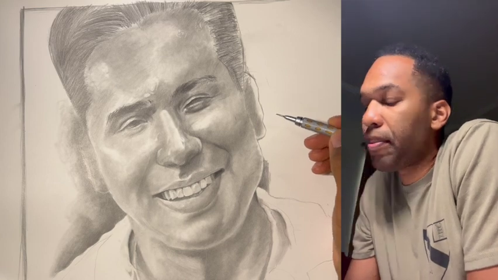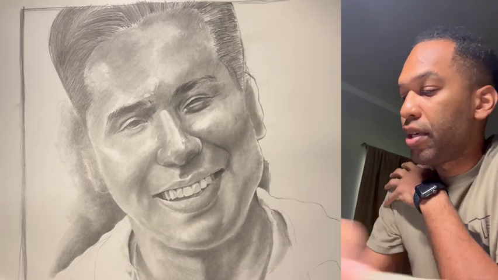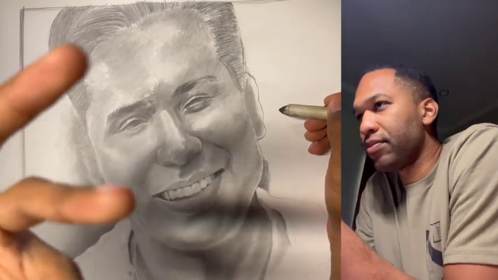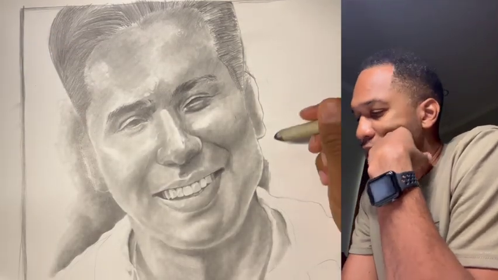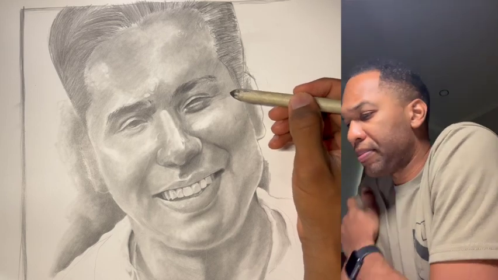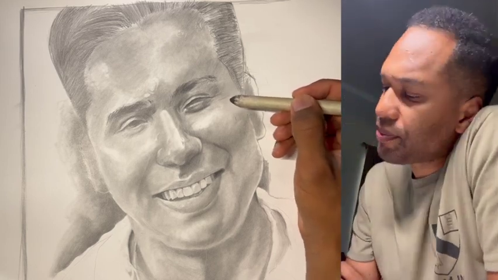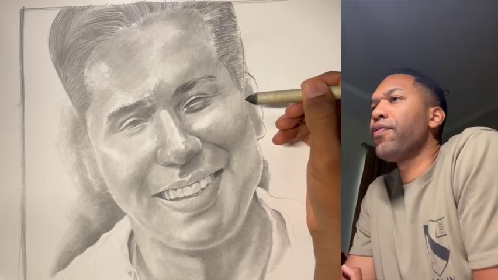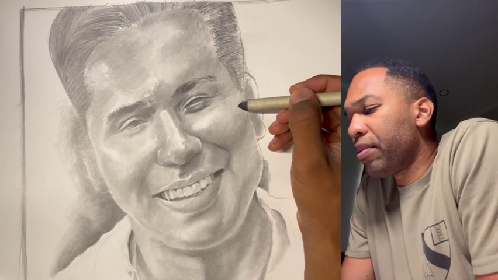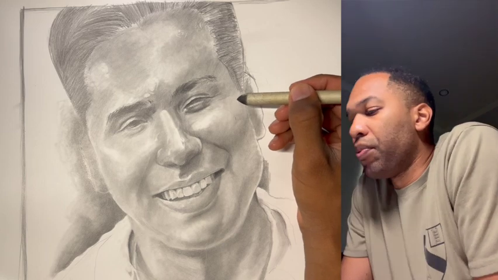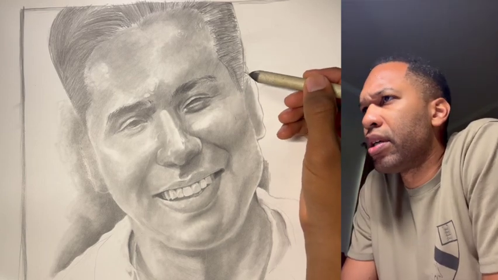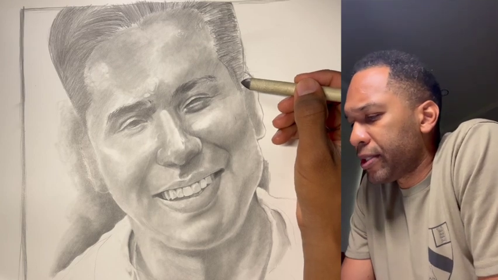I am happy with the drawing. I have made some adjustments from the photograph to the drawing. I encourage you to do the same anytime that you are drawing or painting from a reference, and the reference needs to be kind of close to the final product.